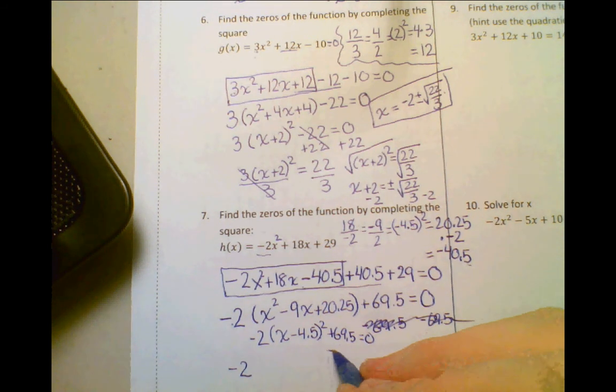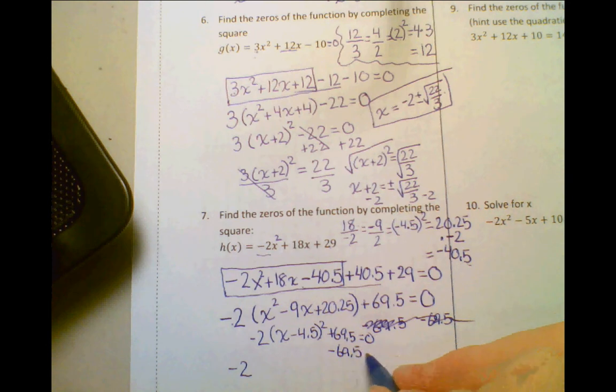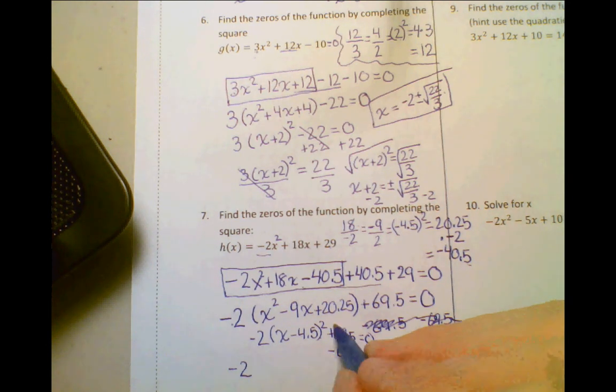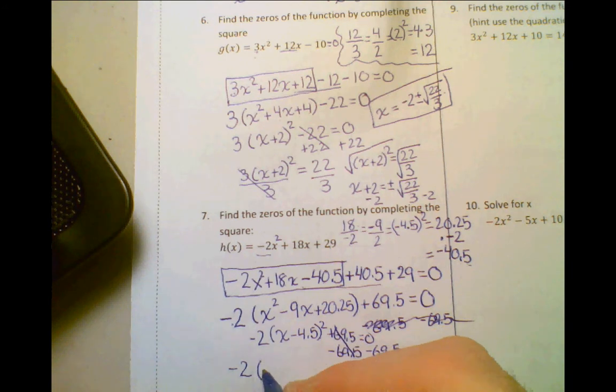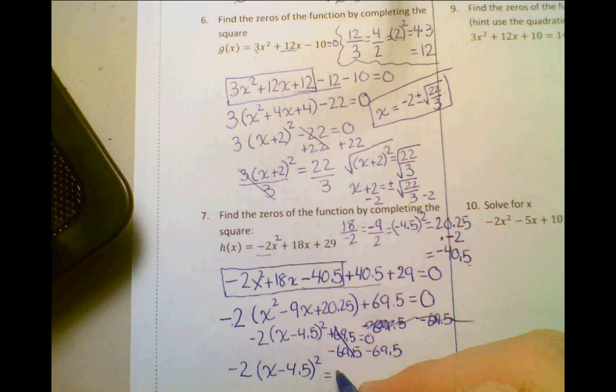So let's go back to that. Subtract 69.5. (x − 4.5)² equals negative 69.5.